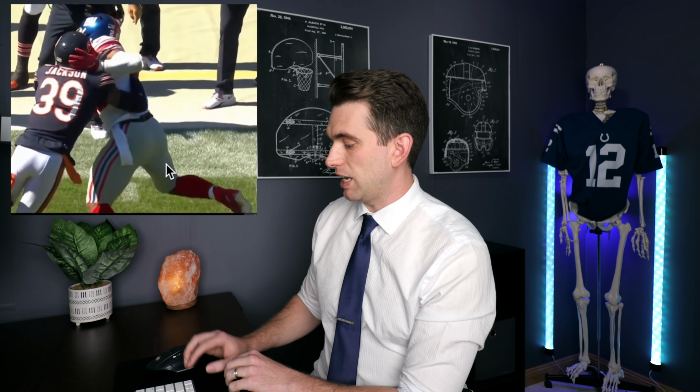So again, here as he's running, boom, steps and plants with that right leg. We can see the knee just ever so slightly shift inward a little bit. And then of course he goes down to the ground. From this side shot, we can get a little bit better picture of that position of the right knee. So keep an eye here on his right knee.